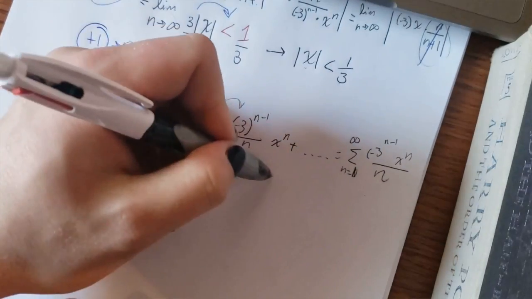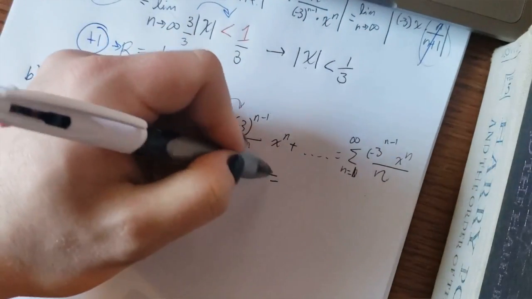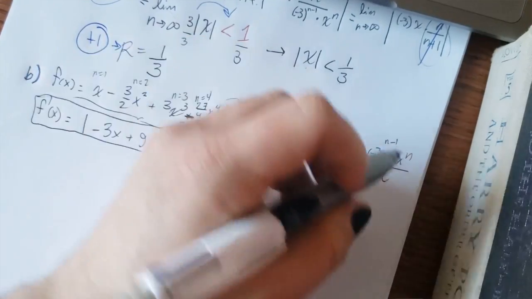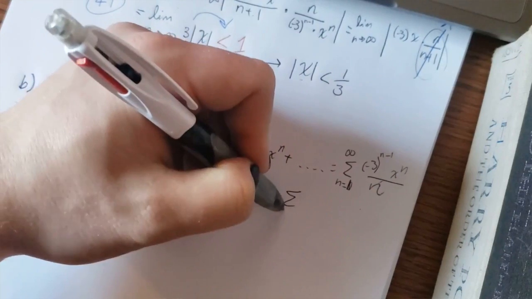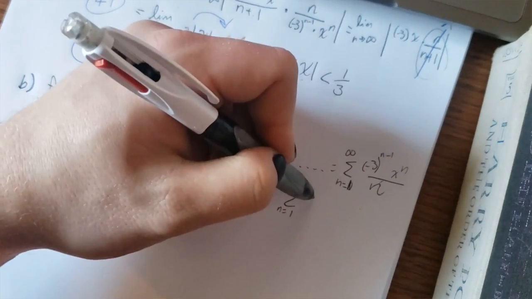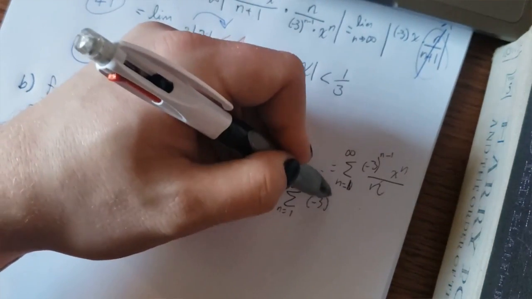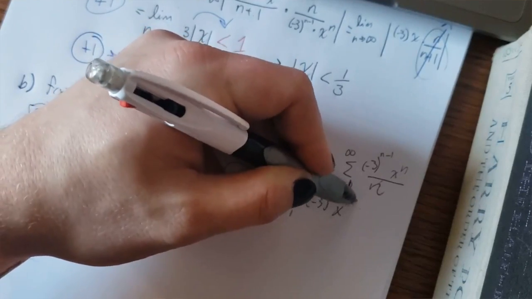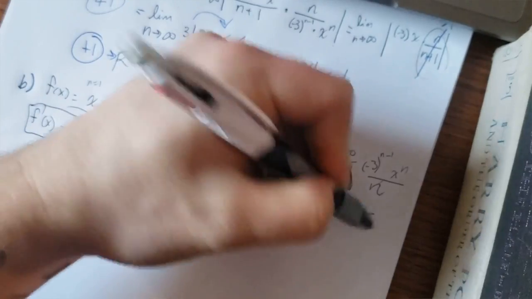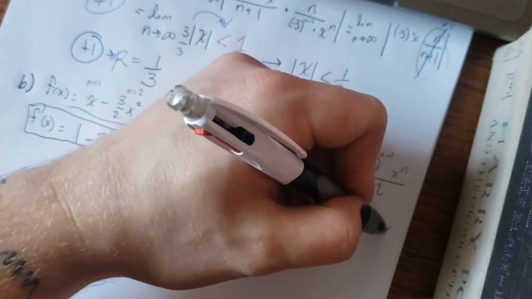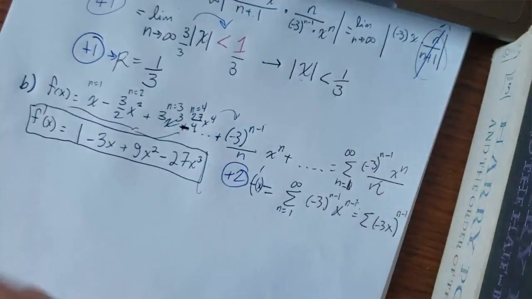If I wanted f prime of x, I could take the derivative directly in here. That turns into the sum from n equals 1 to infinity of negative 3 to the n minus 1, x to the n minus 1, and then these n's end up canceling. So I can simplify that to negative 3x to the n minus 1.